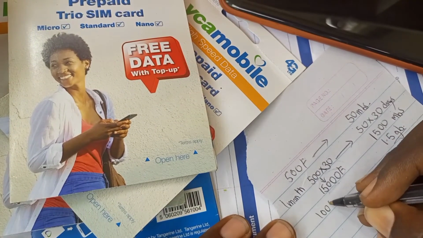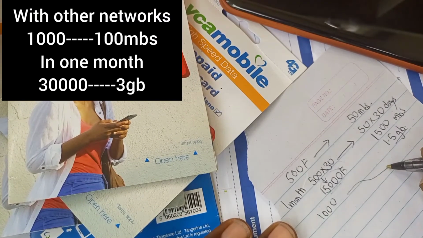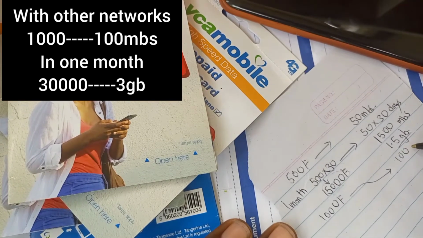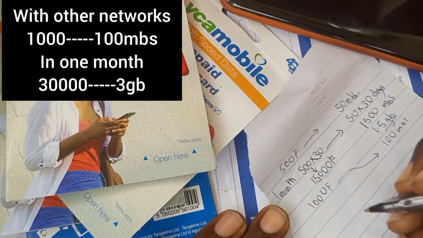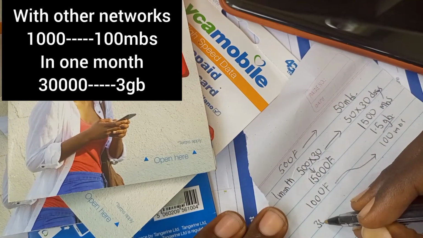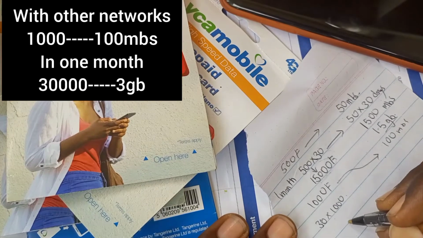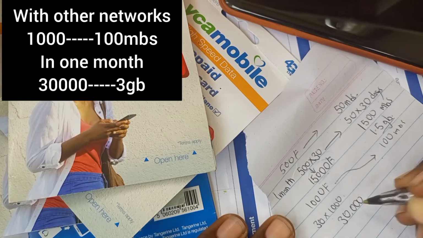If you are buying data for 1,000 every day, these companies are going to give you 100 MBs. If you are buying for 30 days, it will be 30 times 1,000, that is 30,000. That means you are spending 30,000 every month.